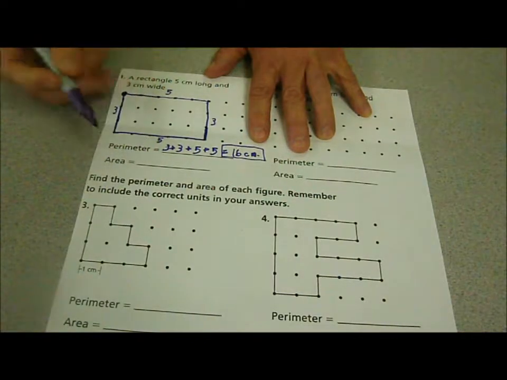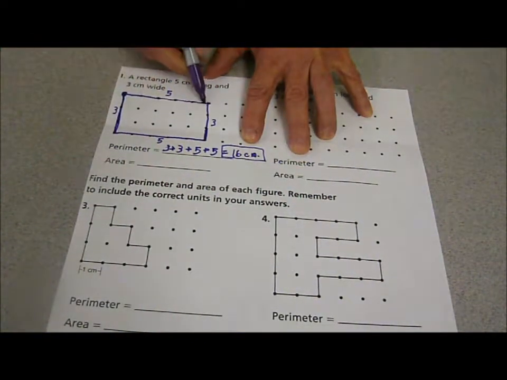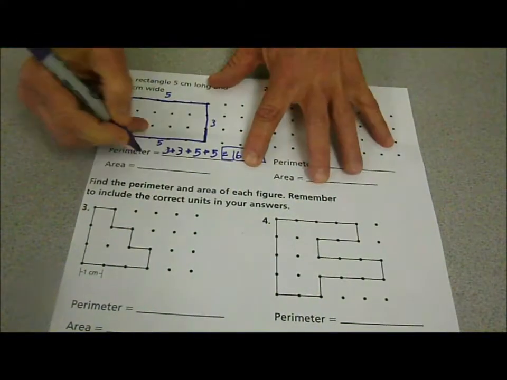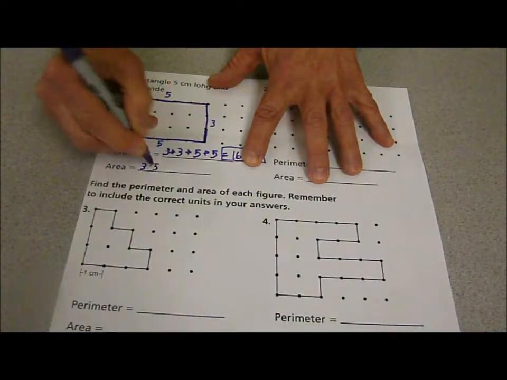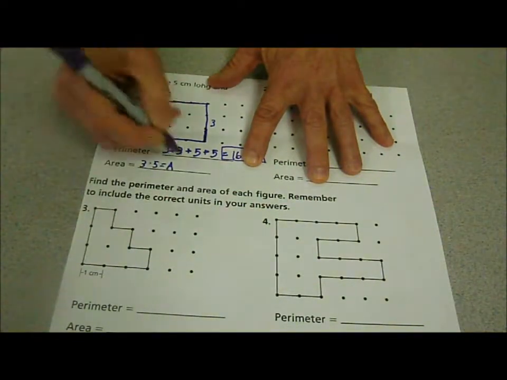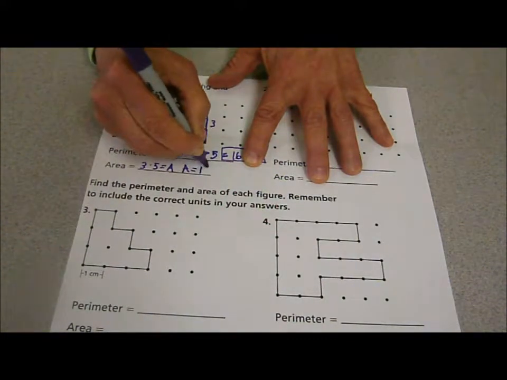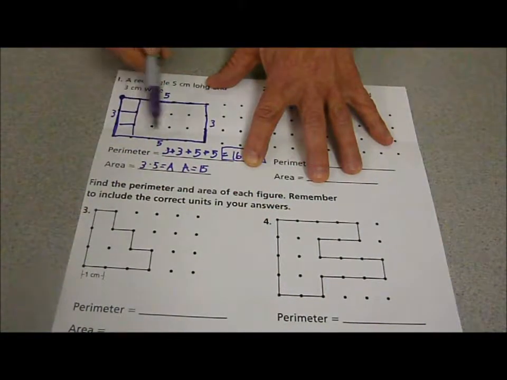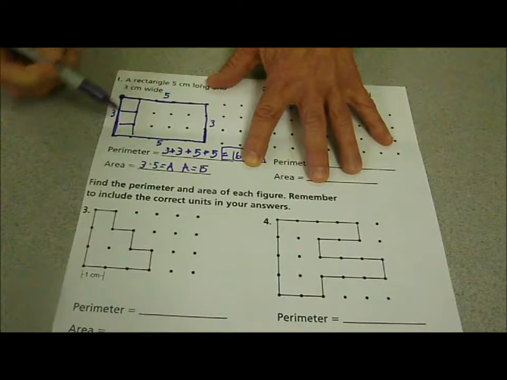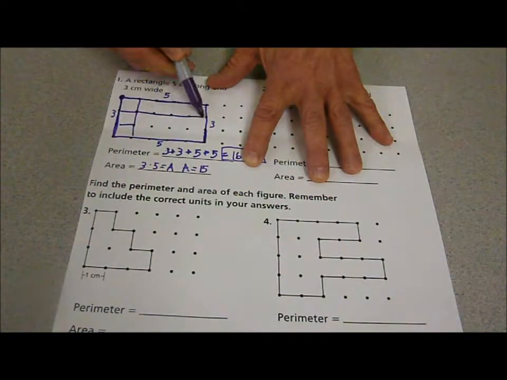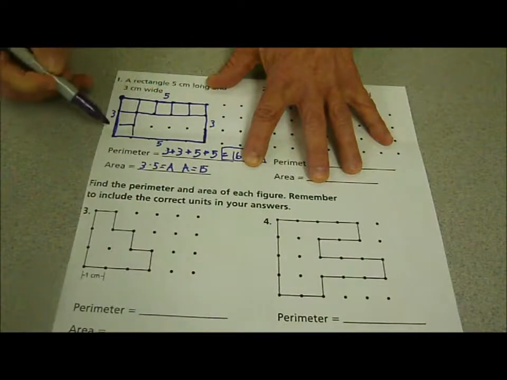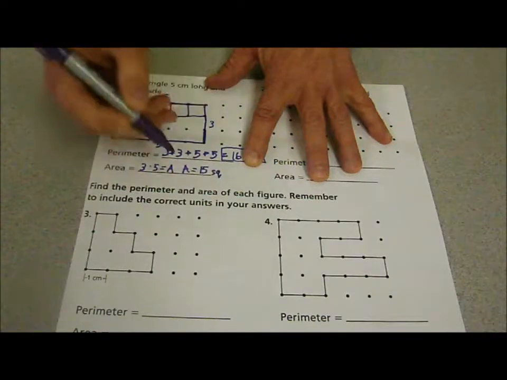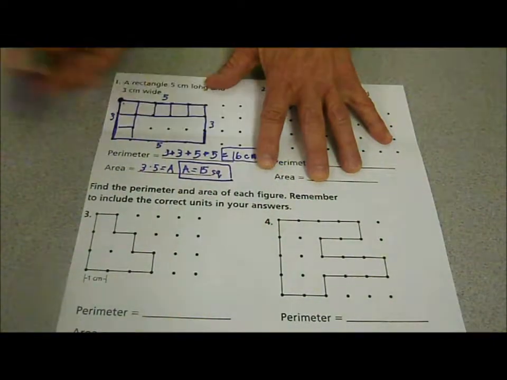Area equals. Remember, when I do area, I multiply the adjacent sides. I multiply the width times the length. So 3 times 5 equals area. Area equals 15. Now I'm doing the squares inside. That's what I'm figuring out when I figure out area. How many squares are inside? How many rows and how many in each row? And I know that because I have a 3 here and I have a 5 there. So it's 15 squares. And I'm going to box that answer.